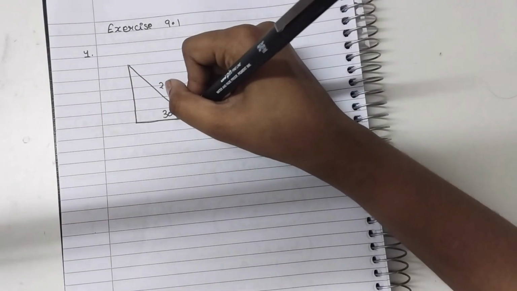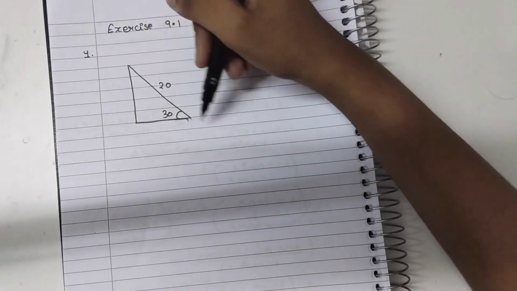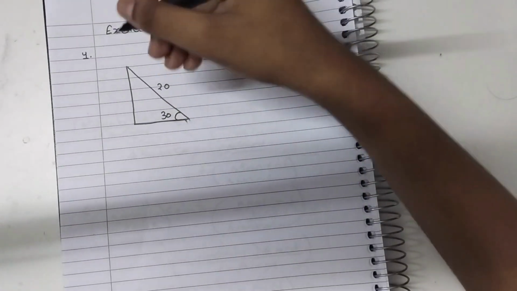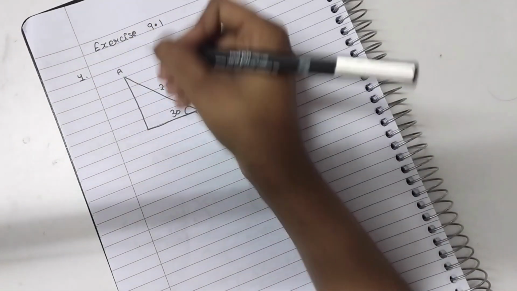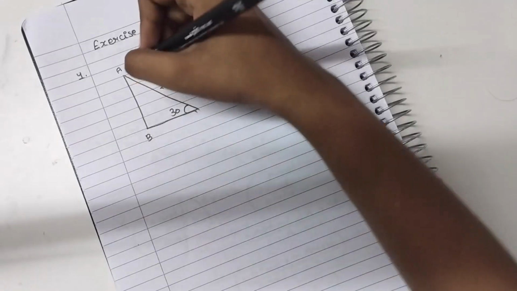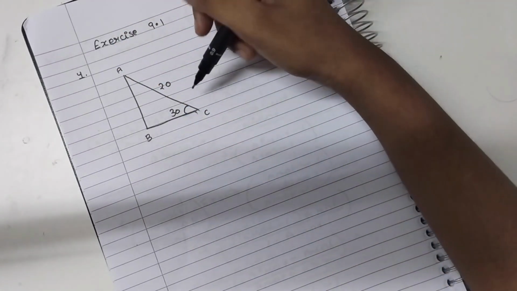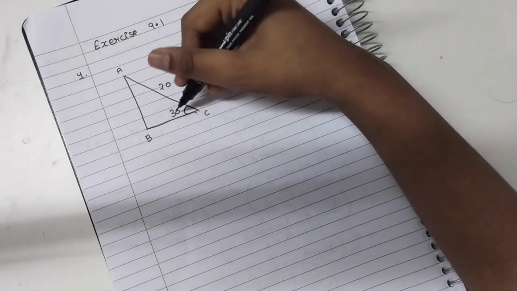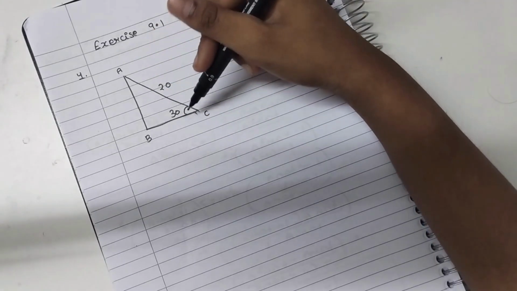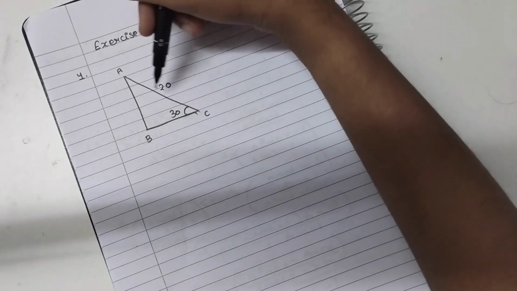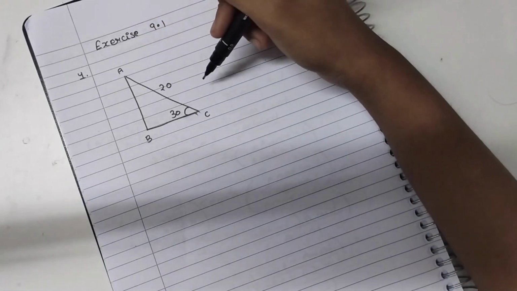So this would be the diagram for the given information, where a 20-meter long rope is attached to the top of a vertical pole. Let's name the vertical pole AB, and the 20-meter long rope would be AC. The rope makes a 30-degree angle with the ground, which is over here. They're asking us to find the height of the pole. So we need to find the side opposite to this angle, and we've been given the hypotenuse.